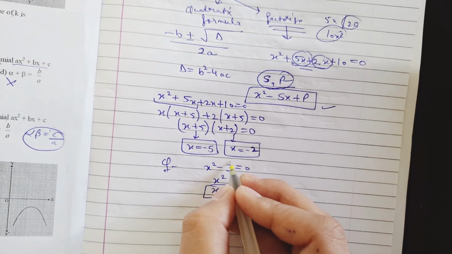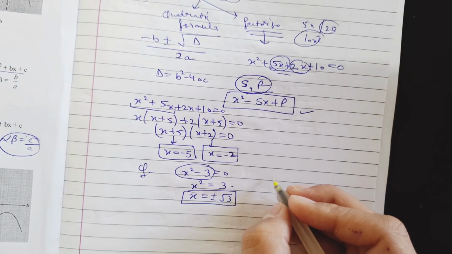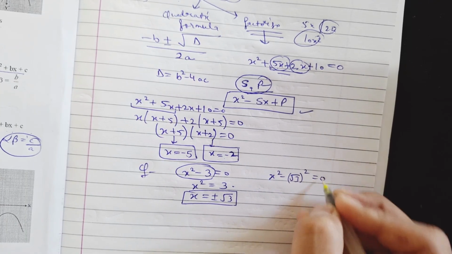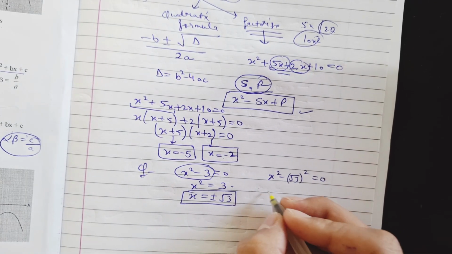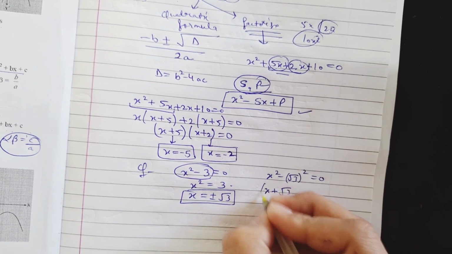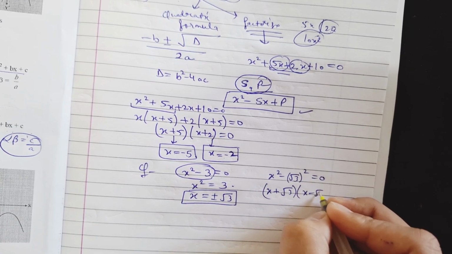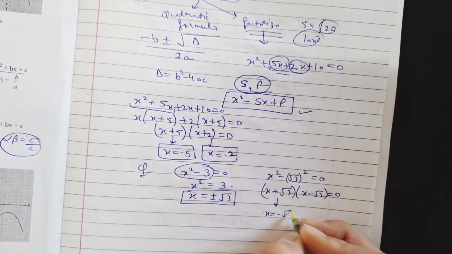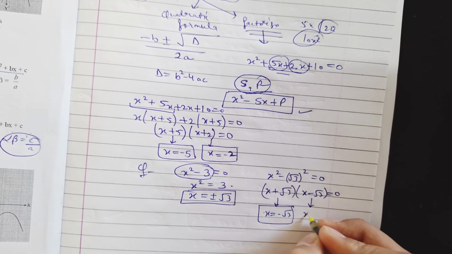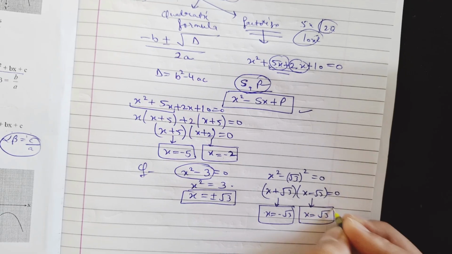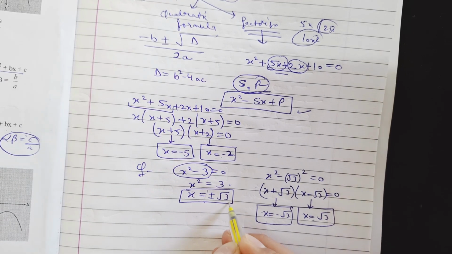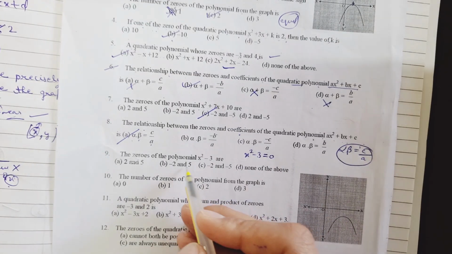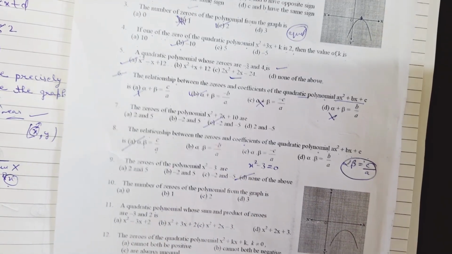If we have x square minus 3, what can we do? x square minus 3 is x square minus root 3 whole square, equal to 0. Using the a square minus b square identity, (x plus root 3)(x minus root 3) is equal to 0. If this is 0, x is minus root 3, and if this is 0, x is root 3. So there are two zeros, plus minus root 3. Understand? But there are no options like that, so none of the above is the correct option.